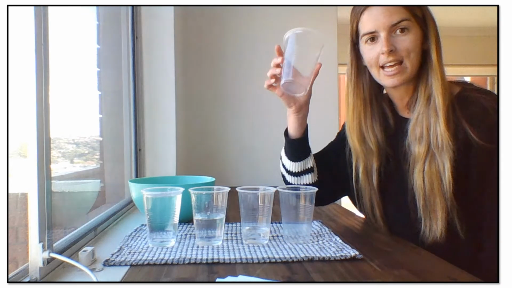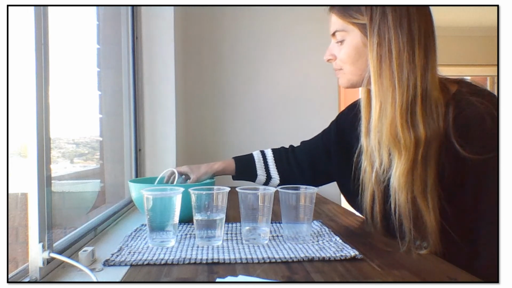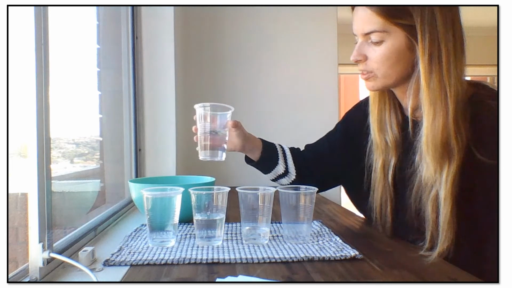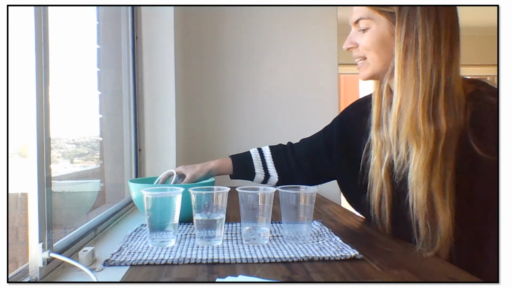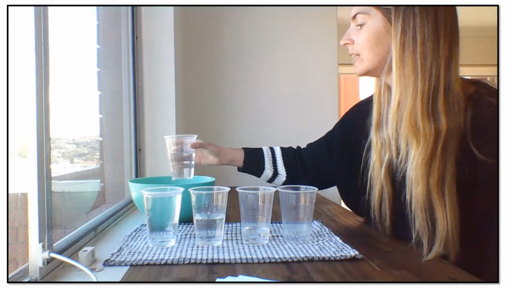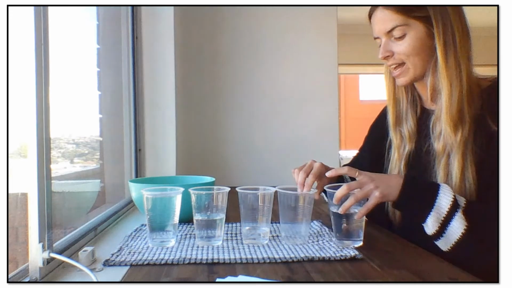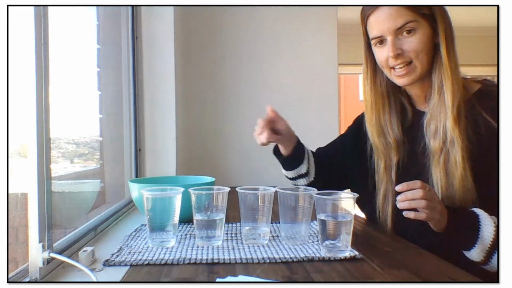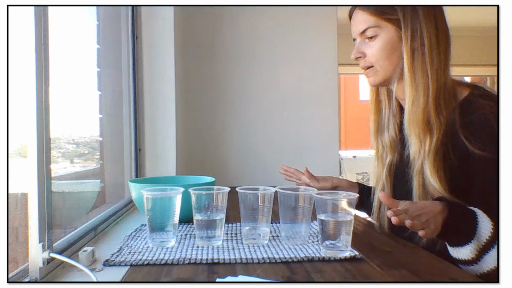Just like that. And then my last one is going to be nearly full. So I need to make sure that it's more than halfway, not quite full, because we already have our cup that is full today. There we go. So I've got all of my 5 cups. Now I need to put them in order.